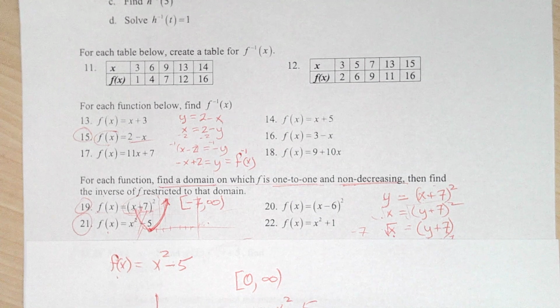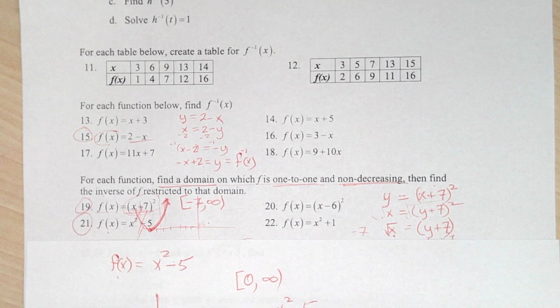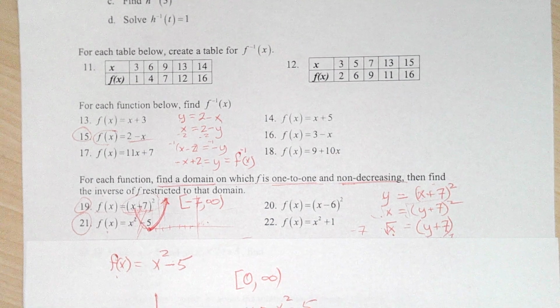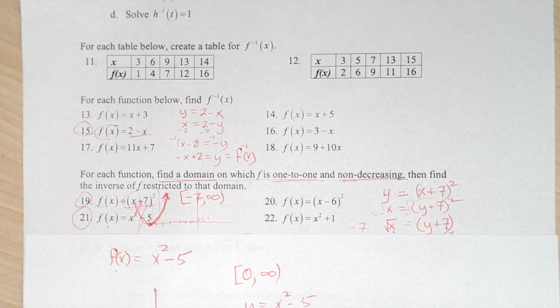It would be the reflection over this line. And this is the plus side, so we want to go up. This is the square root of x function, moved to the left 5.